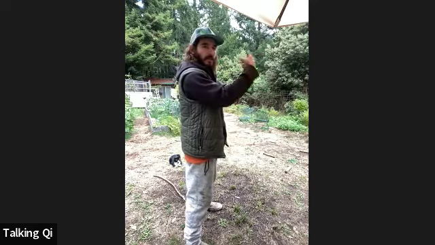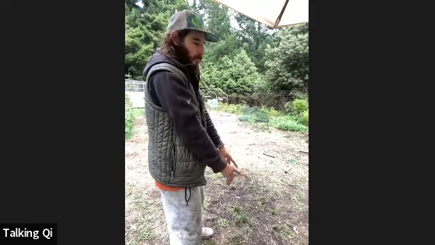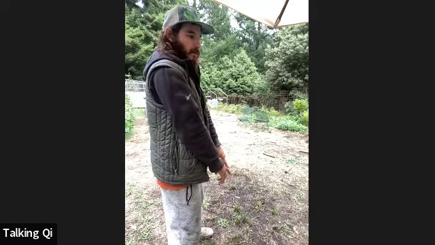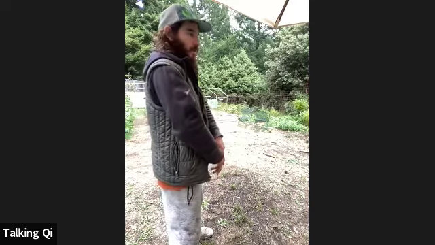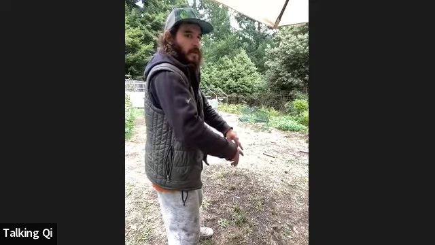So let's play a little bit with the spiral, okay? So we're drawing the circle, but let's play a little bit with the spiral, and I'll show you what I mean. So as we start the movement down, with the hands down, let's grow the circles, if that makes sense to you. Grow the circles using the spiral energy.